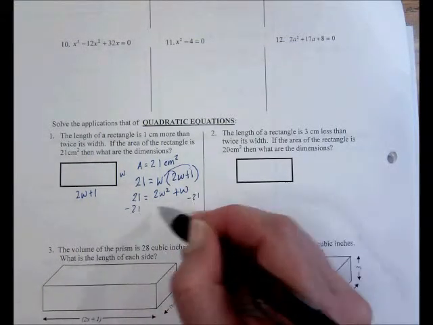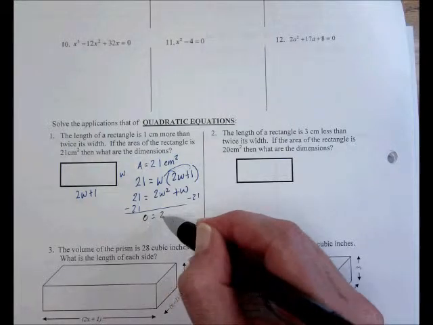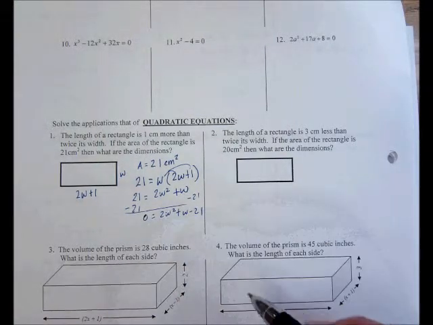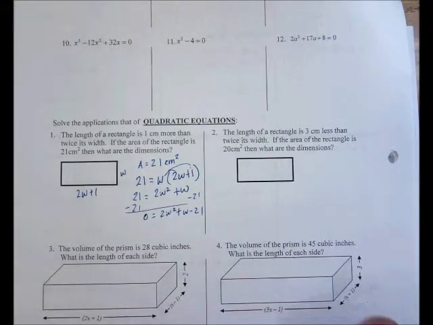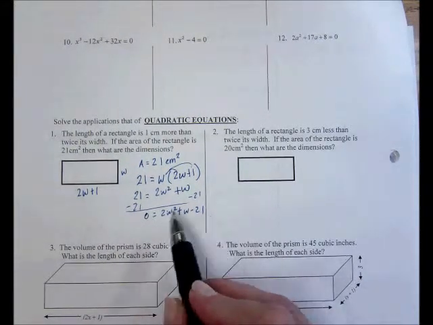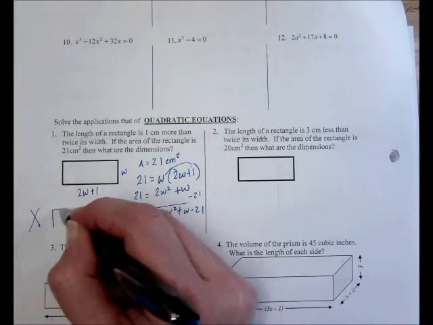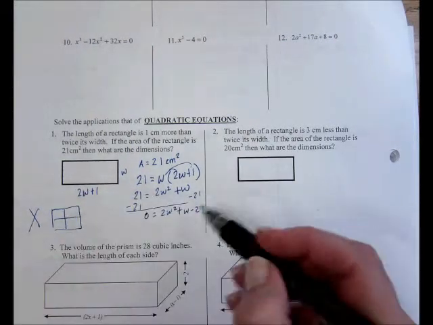So I'm going to subtract 21 from both sides. It's going to be 0 is equal to 2w squared plus w minus 21. So in this situation, I have a quadratic where a is not equal to 1, so I can use my x in the box method to solve.